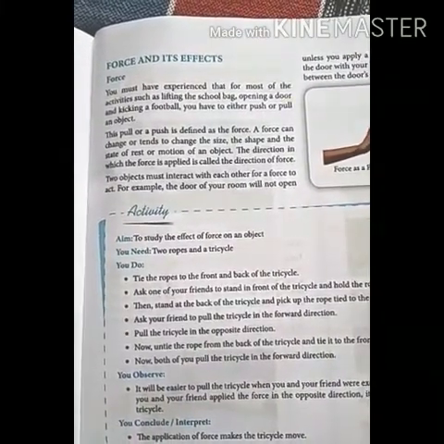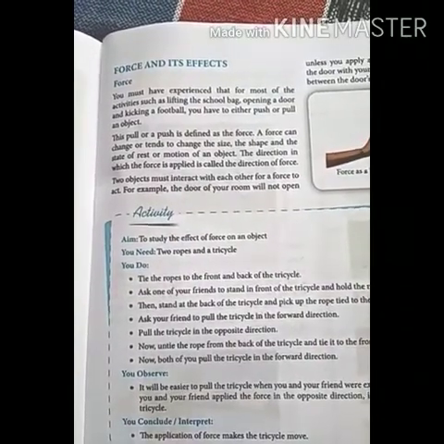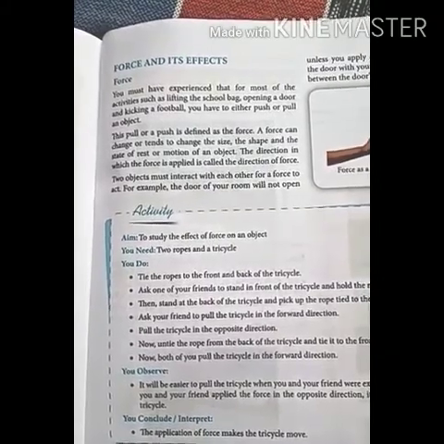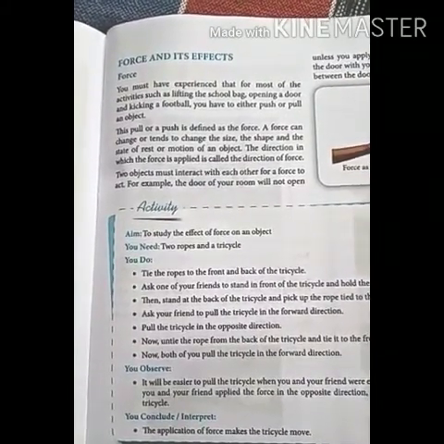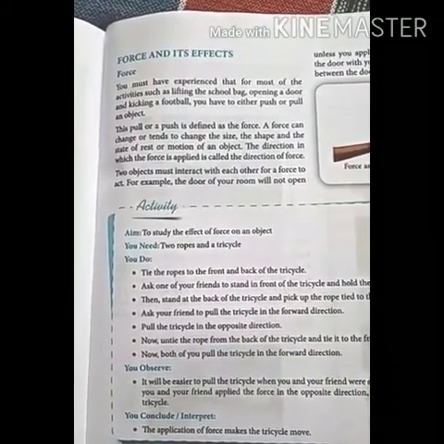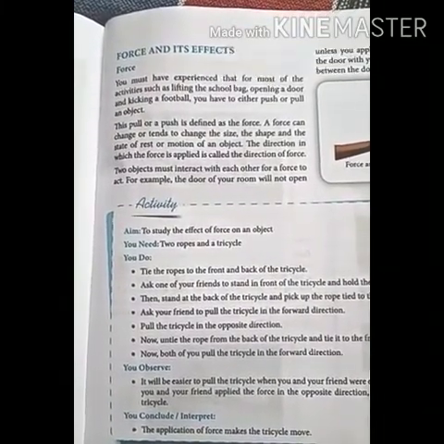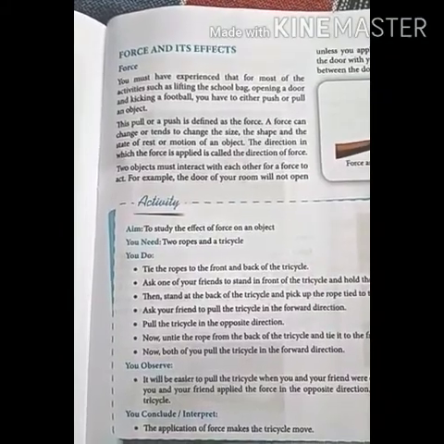While opening the door we pull the door. So by either pushing or pulling, we complete our activity. This push or pull is defined as force.